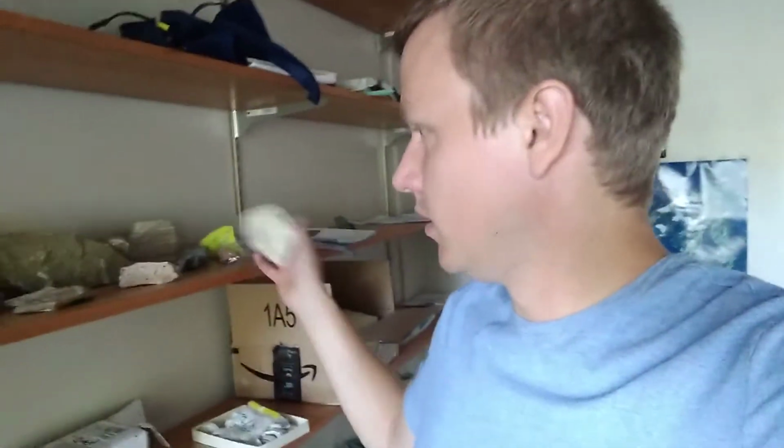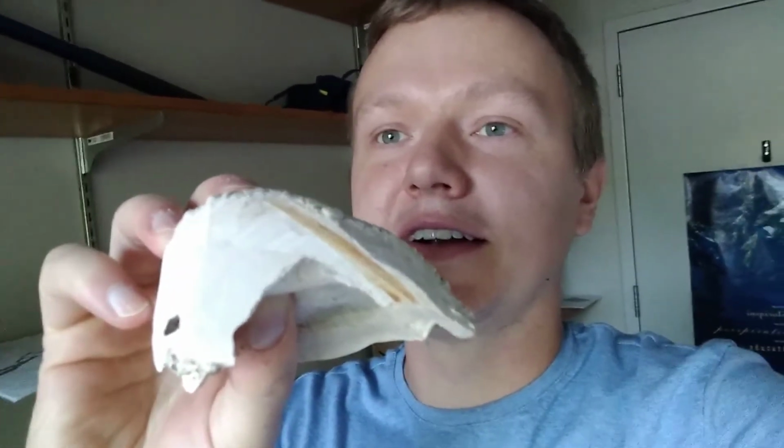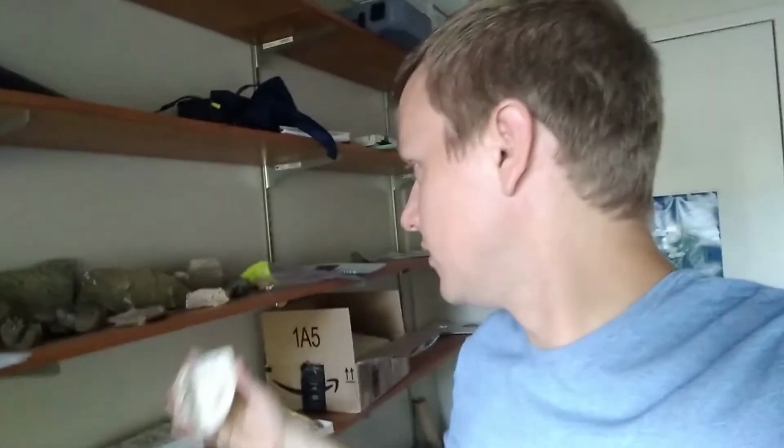Other than that, I'm also just interested in talking about different ideas people have. I've done a lot of work with isotopes, so looking at things like shells and cutting them in half and starting to look at their growth bands. So you can maybe sort of see there that there are little lines running through this shell after you cut it open. Those are functionally like tree rings.